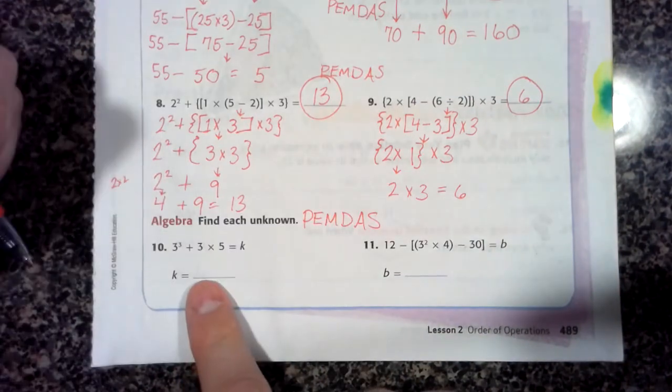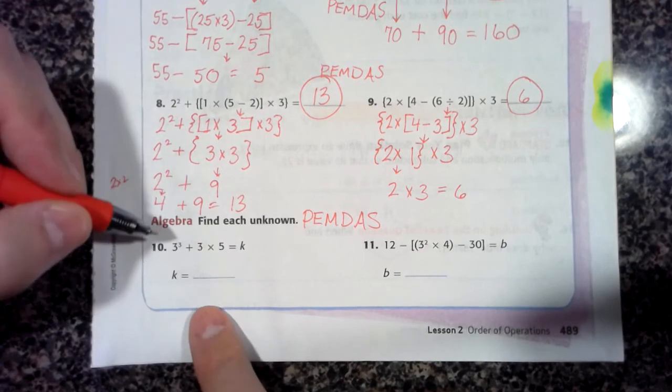We need to get t-shirts made that say PEMDAS on it. All right, only the math nerds would know that.